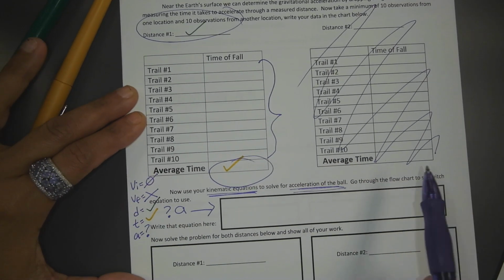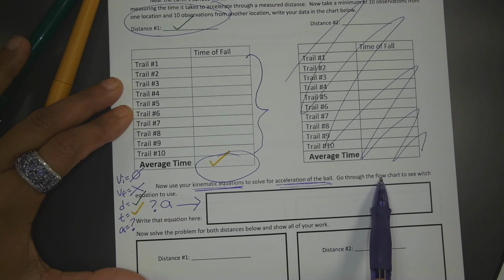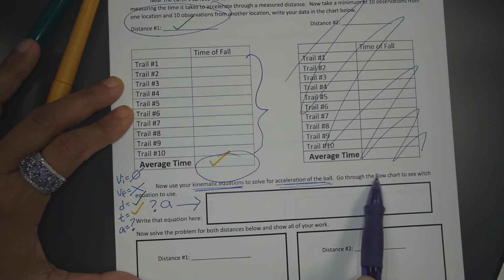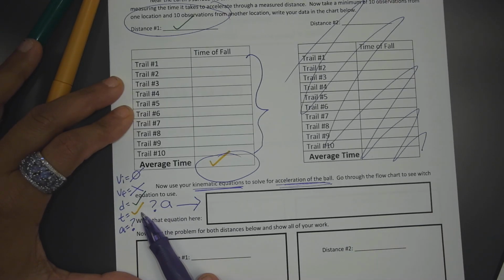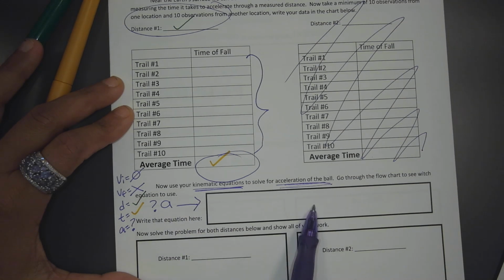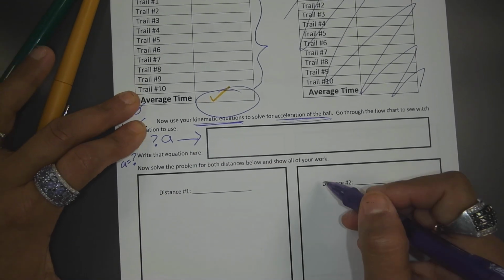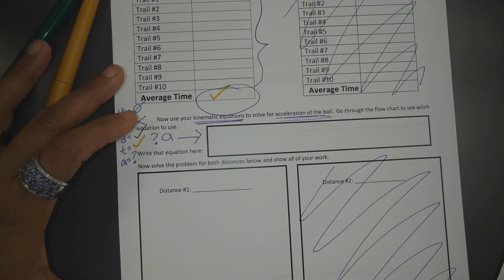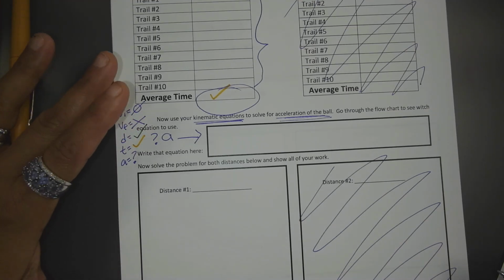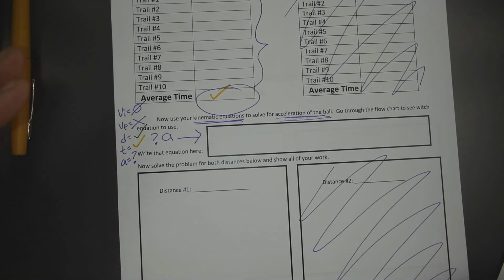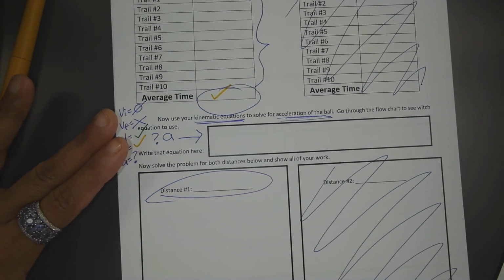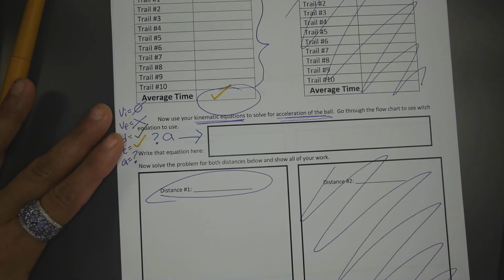Go ahead and go through the kinematic flow chart and ask yourself those questions. Was d ever used, talked about, given, or looked for? Yes. Was t ever used, talked about, given, or looked for? Yes. And then go ahead and solve for a over here. Now, after you do that and show me your work, come to this spot over here and scratch out distance 2. We shortcut this lab to only do one location, which was the 3rd floor of the LRC. Distance number 1, write that distance again. Give it to me again over here. Don't forget to always add your units.